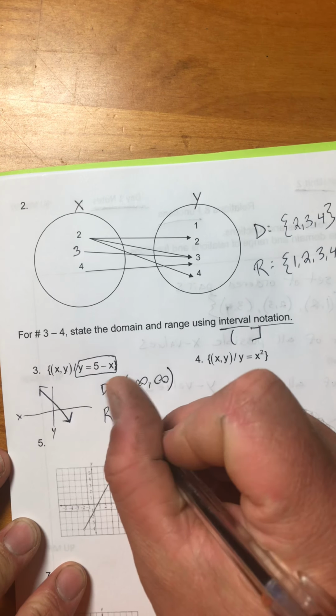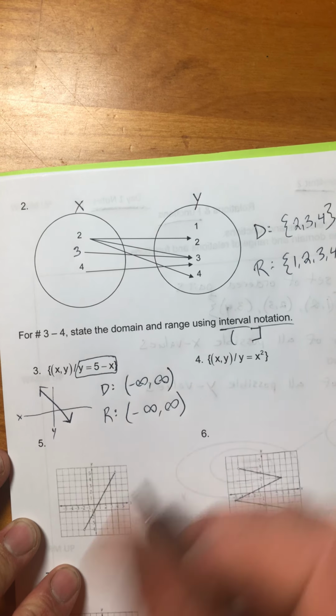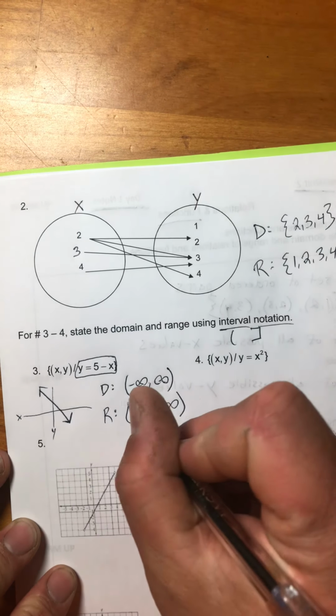All right, so your range is the same thing. Not very exciting. This one's negative infinity to infinity. All right, parentheses on both.